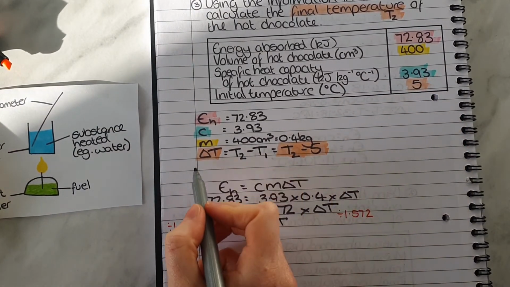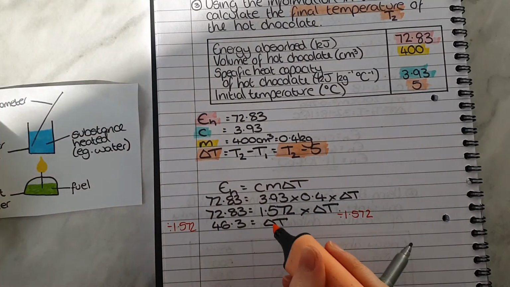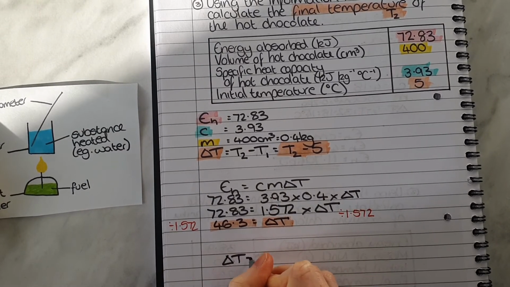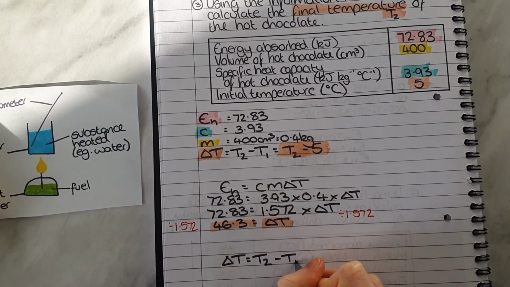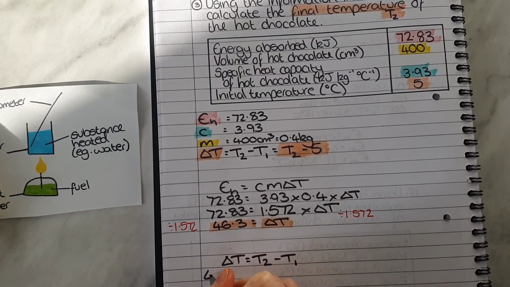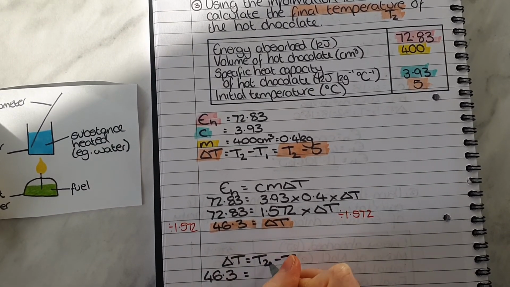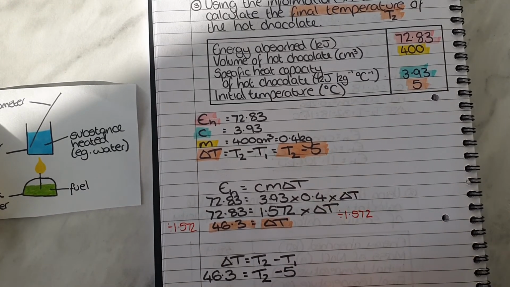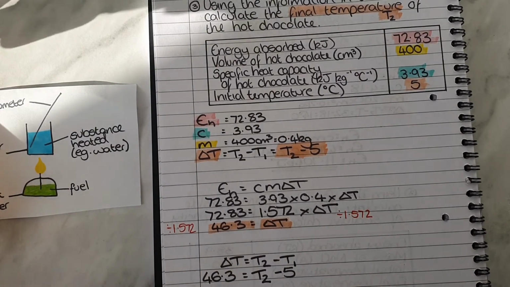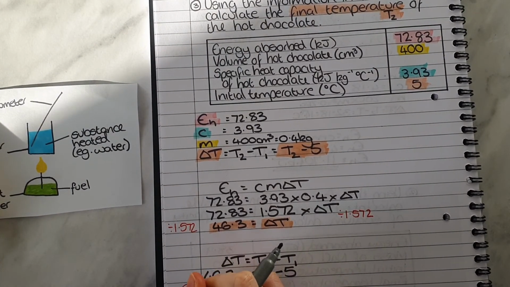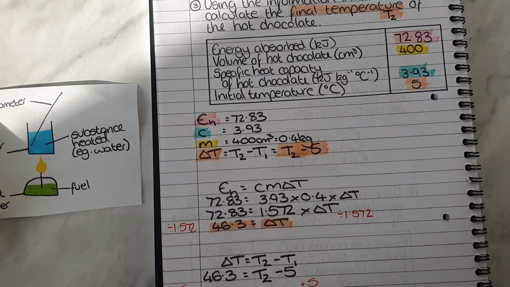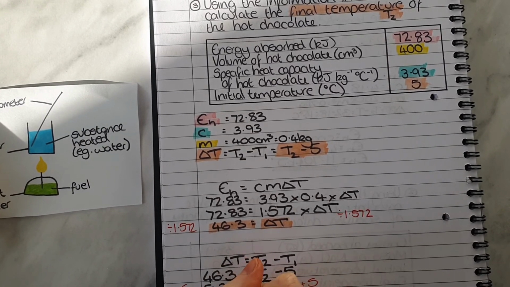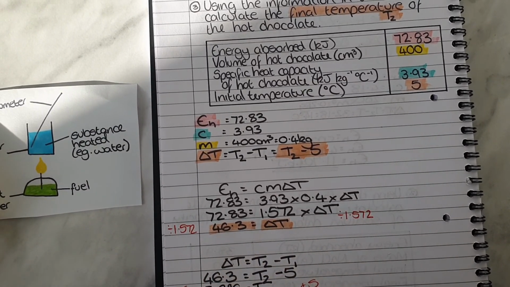Now that's not your final answer, because your final answer needs to be what is the final temperature. So going back up to this line here, because you've now figured out delta T. So we know that delta T equals T2 take away T1. We know that delta T is 46.3. T2 is what we want. T1 is 5, the initial temperature. So to get rid of the 5, add 5 to both sides and you will get 51.3 is T2. And that's your final temperature.